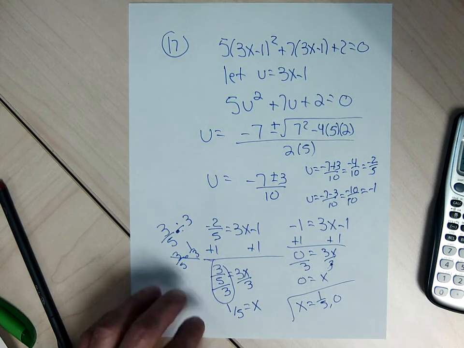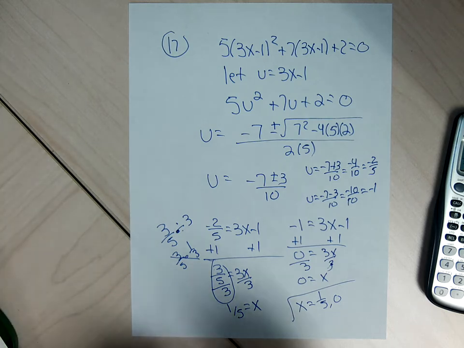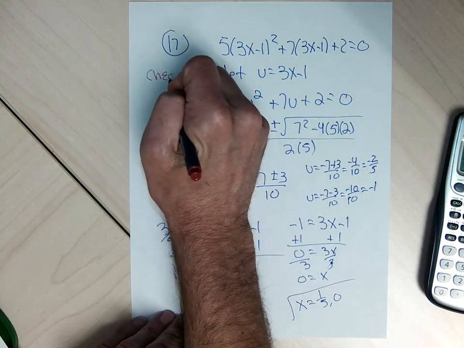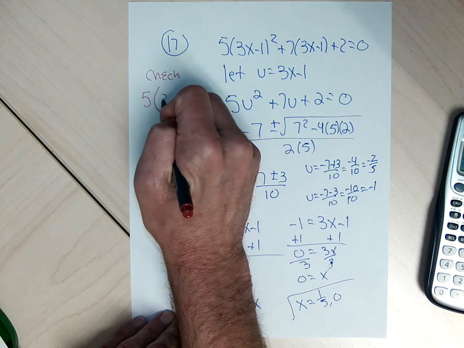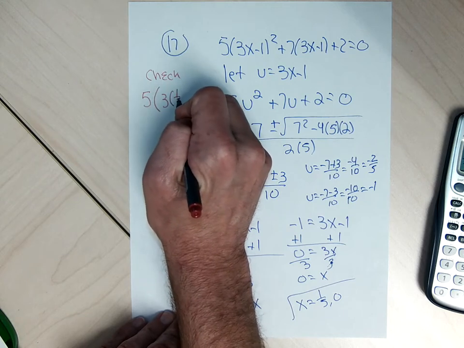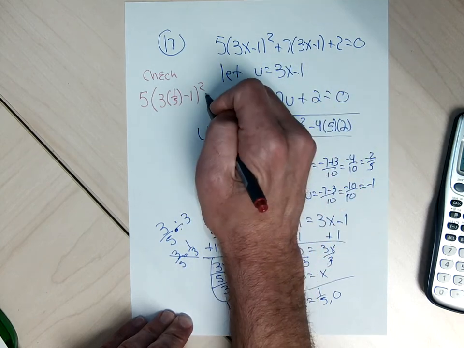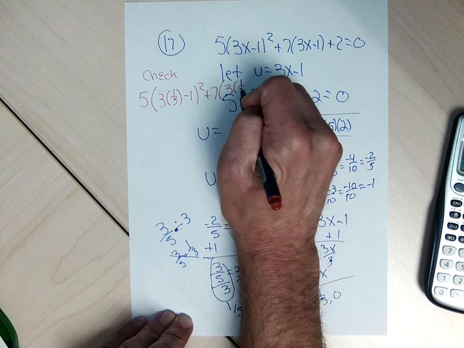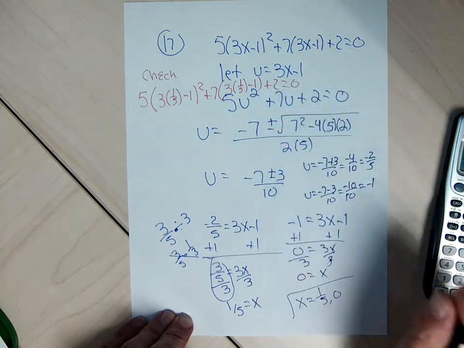I should check, and in order to check each one of these, to check the 1/5, to make sure I didn't make a math error, I should go 5 times parentheses 3 times 1/5 minus 1 squared plus 7 times 3 times 1/5 minus 1 plus 2, and that should equal 0.